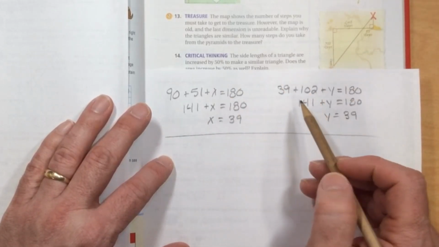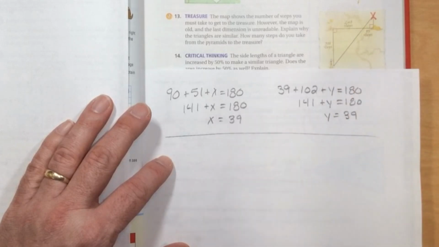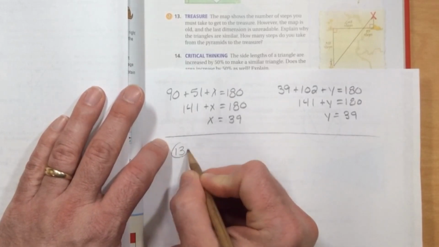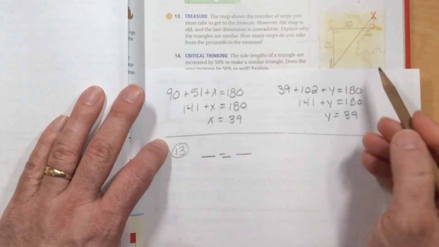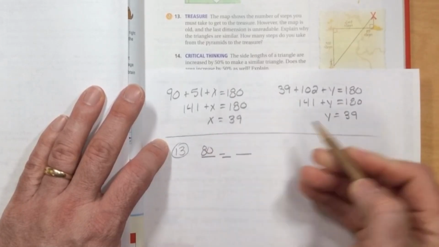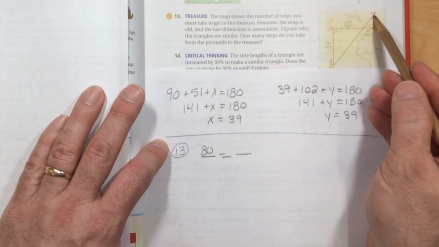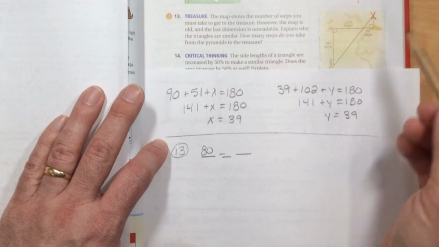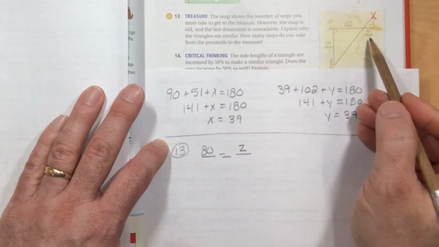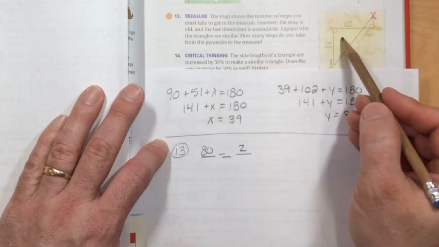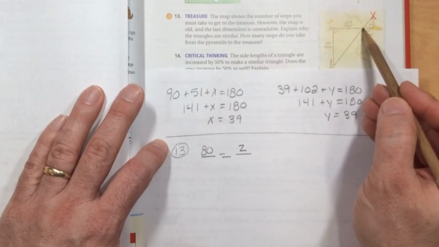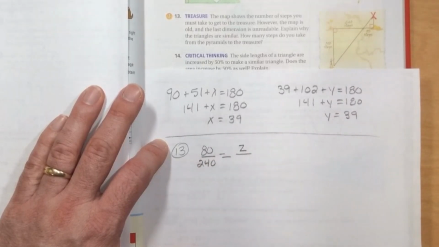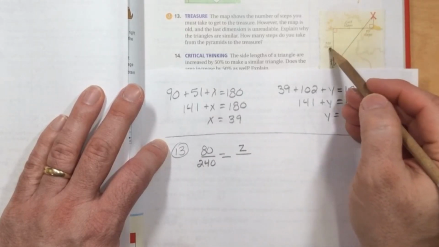So now we can use the fact that in similar figures, corresponding side lengths will be proportional. Again, I do like to put the smaller lengths on top, so we'll do that. We have 80, and we have this amount that we don't know, and I'm not going to call it X because X marks the spot on this map right here. I'll call it Z. And now when I flip this around and put that right angle on that right angle, pivot it around this point right here, that 80 corresponds to 240. And my Z is going to correspond to 300.